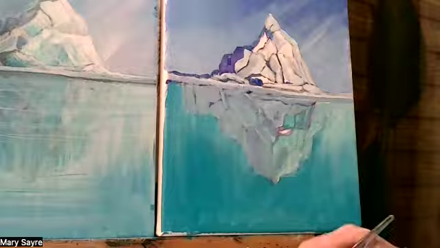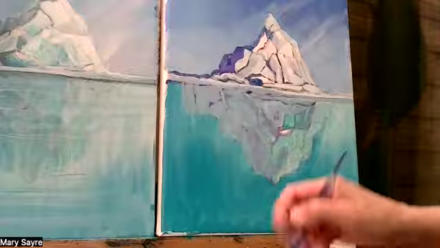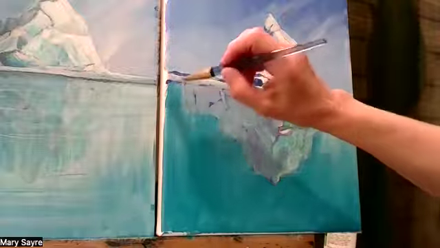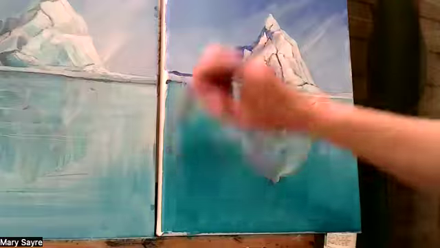So I'm just going to mix a little pile of that and start with the light and pull it down over the top.